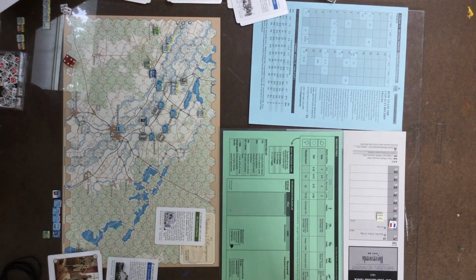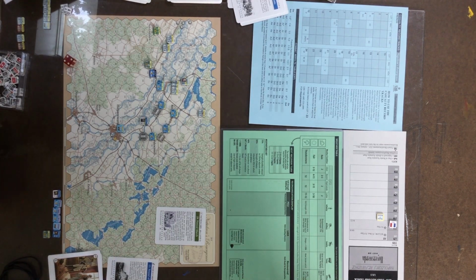The effects of a stream on combat is defender is 1.5 times its strength if attacked through a stream. The bridge doesn't change that. In a town, defender's infantry is 1.5. So that's only for the infantry, so we're going to definitely take the stream on that one. Marsh, cavalry is halved, artillery is halved. The combat strength of them.